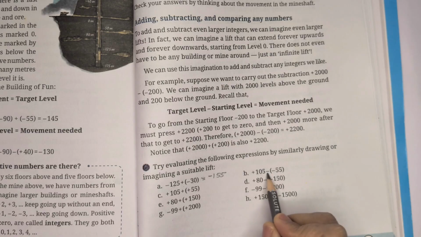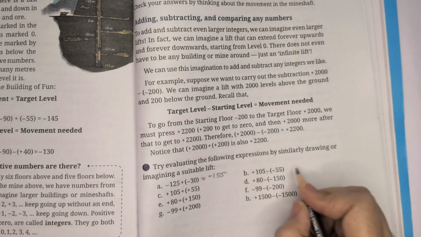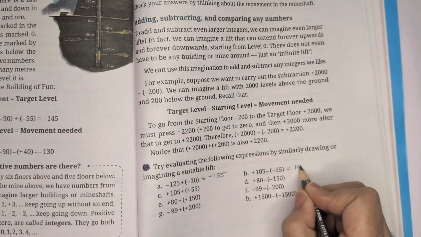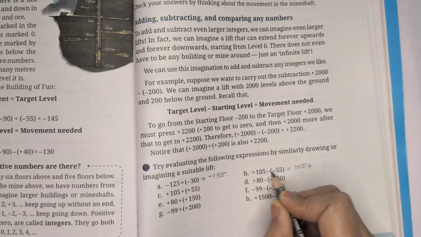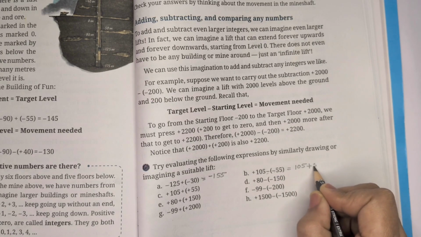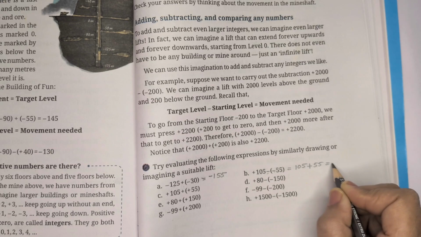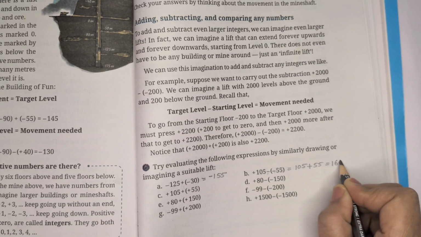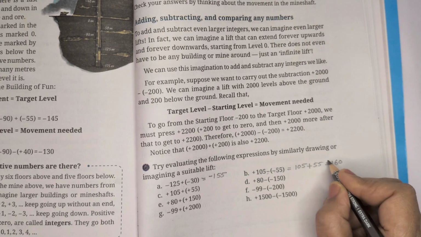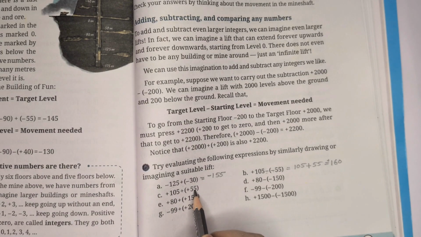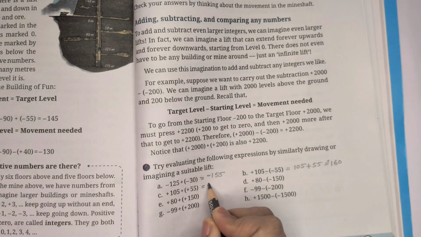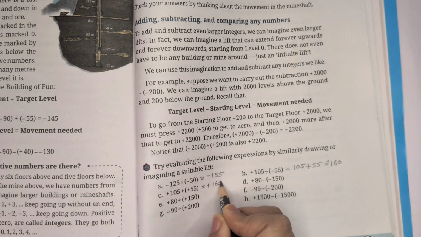Next one, two negative signs here. So that we can rewrite as 105 minus of minus, that will come plus. Two negative signs together, that will come plus 55. So which is equal to 160, with the positive sign. Next one, both the numbers are positive. So that also plus 160.